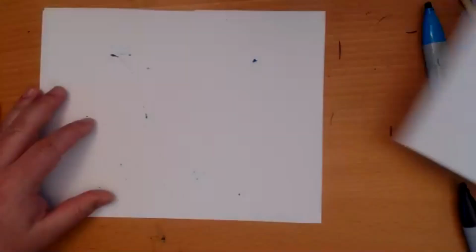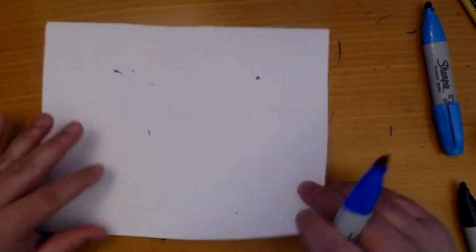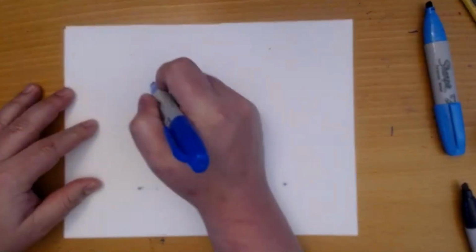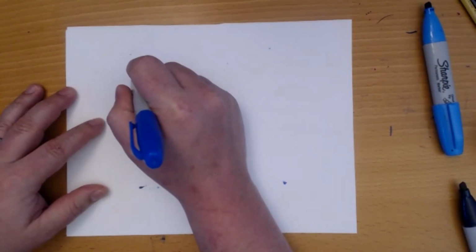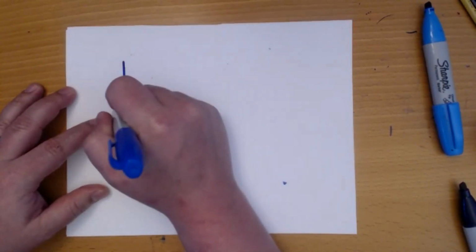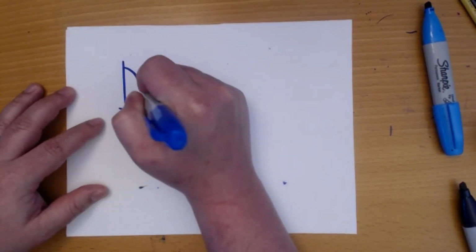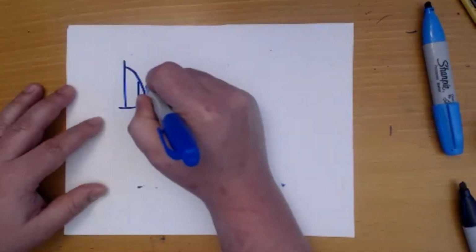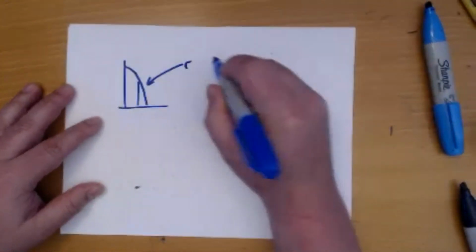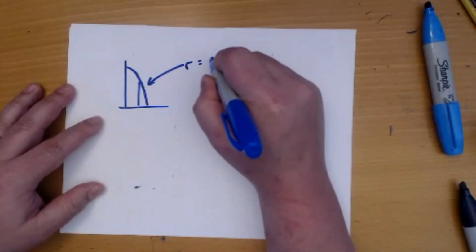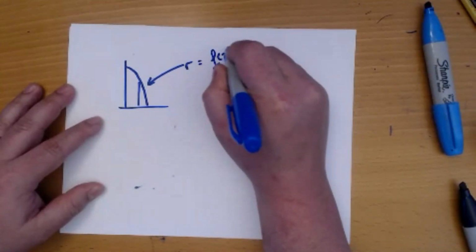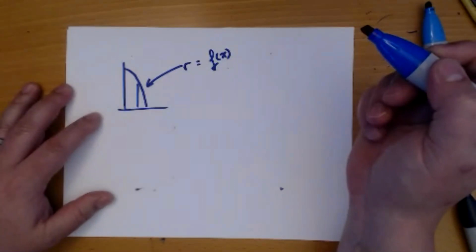So if we look at that equation, my radius at any given point is given by the function's height at that point.